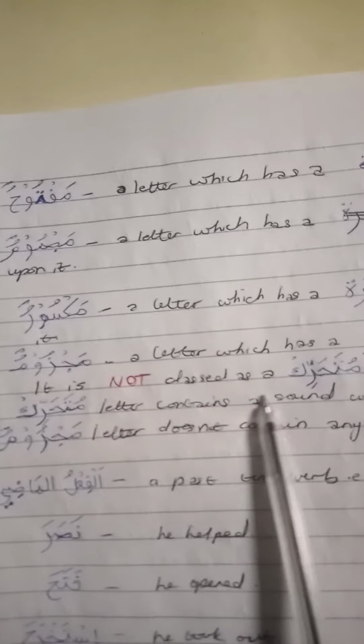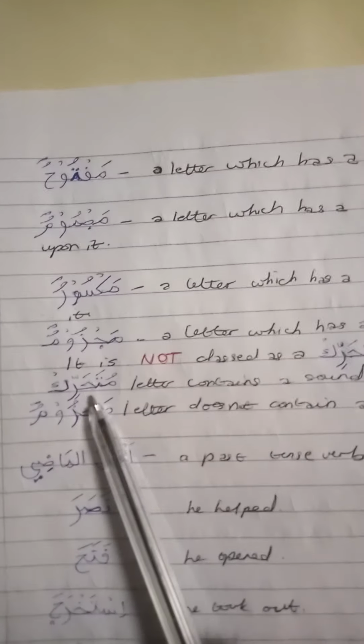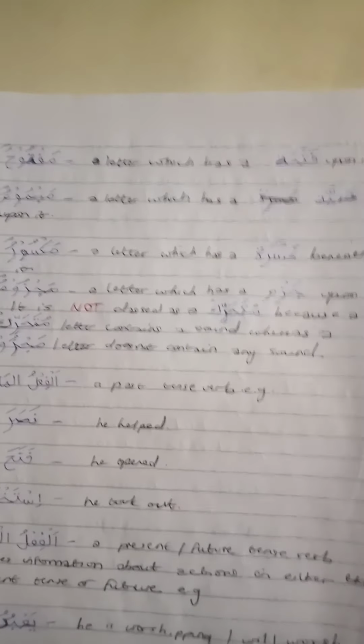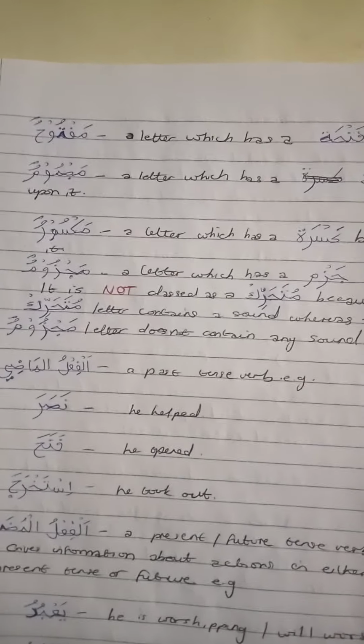It is not classed as a mutaharrik letter because a mutaharrik letter contains sound, whereas a majzum letter doesn't contain any sound. So the jazm is not classed as a mutaharrik letter. Only the dhamma, fatha and the kasra on the letters are. So just an important point to remember.